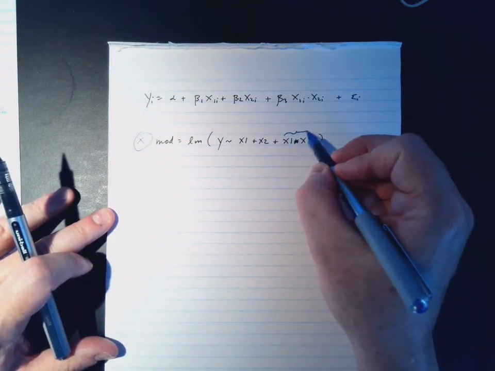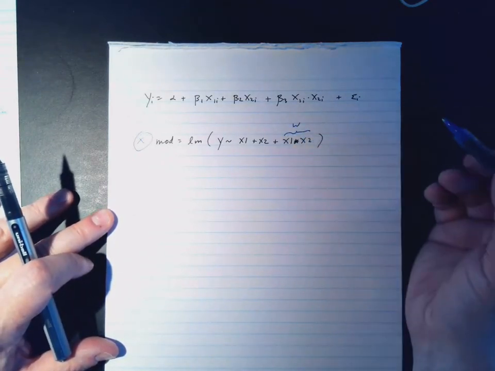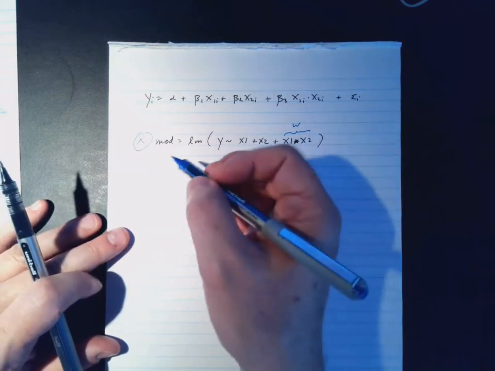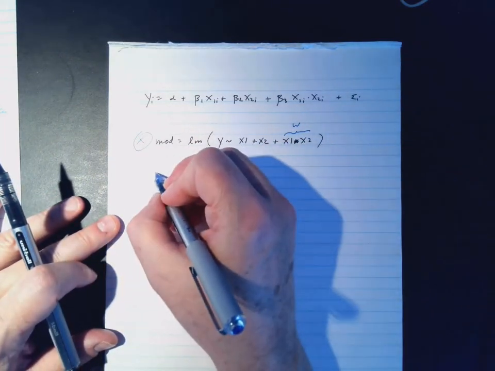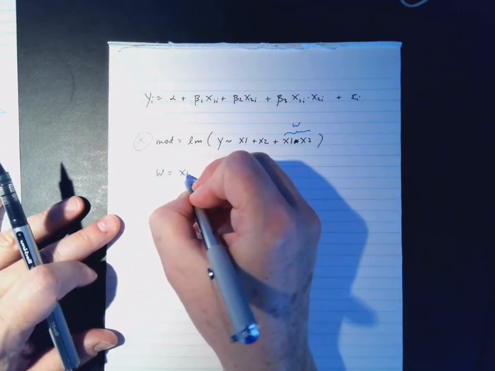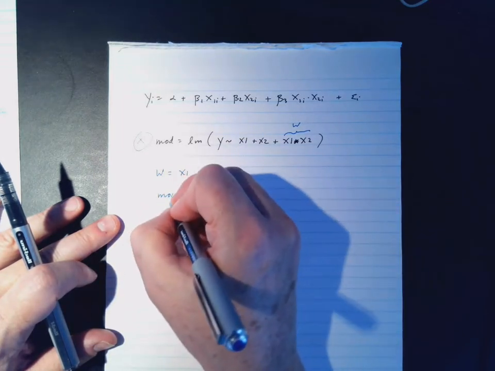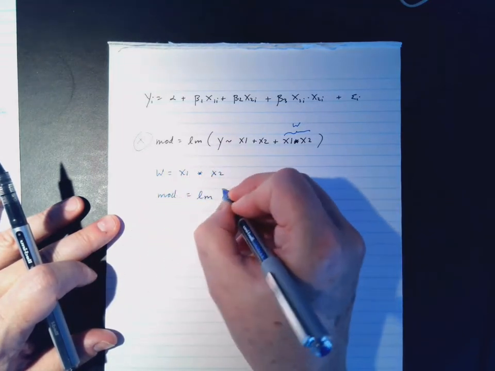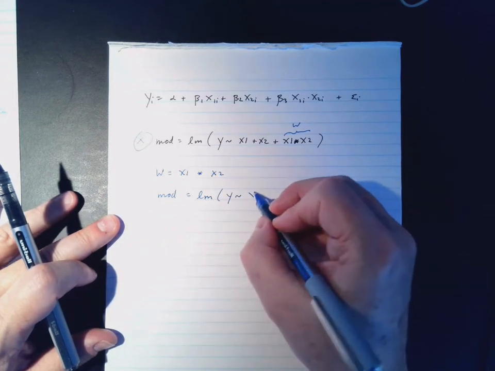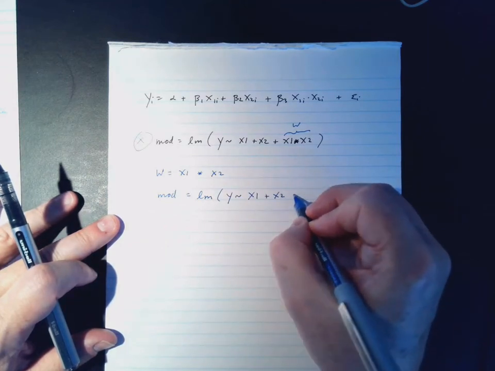But again, all you do is create a new variable, x1 times x2. So we would do w equals x1 times x2, and then our model is lm y x1 plus x2 plus w.